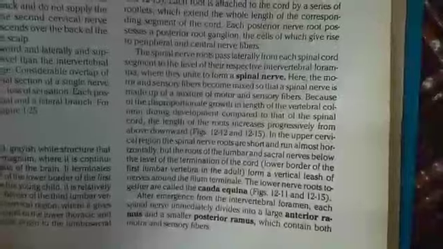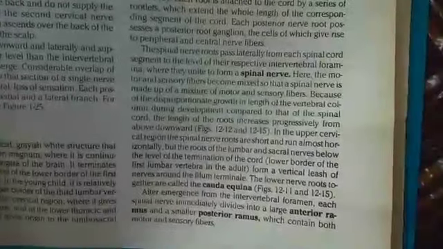The lower nerve roots together are called the cauda equina.